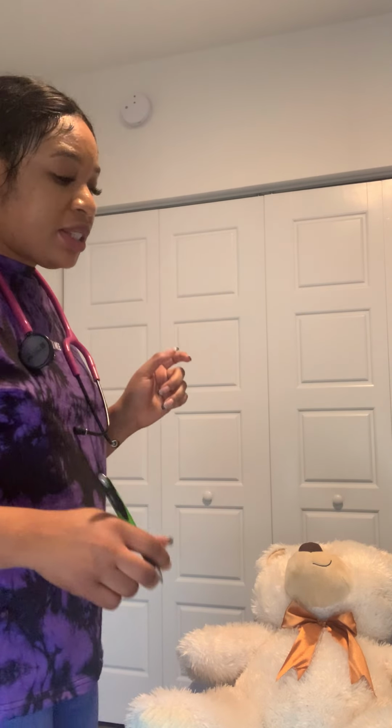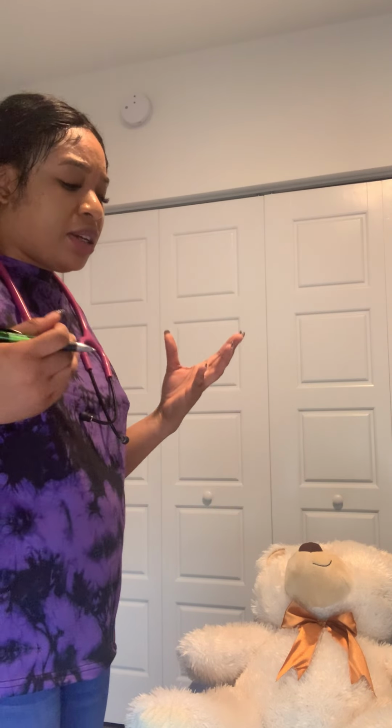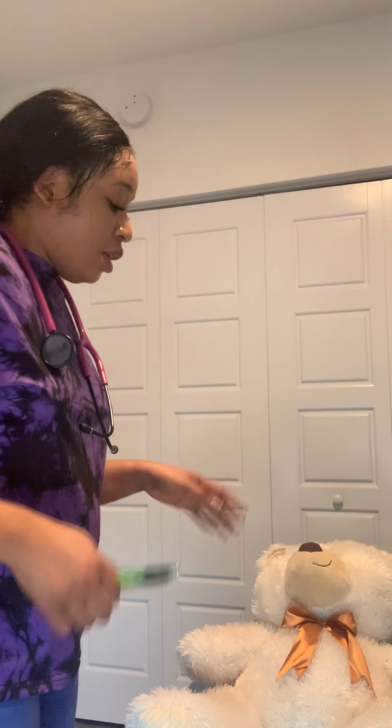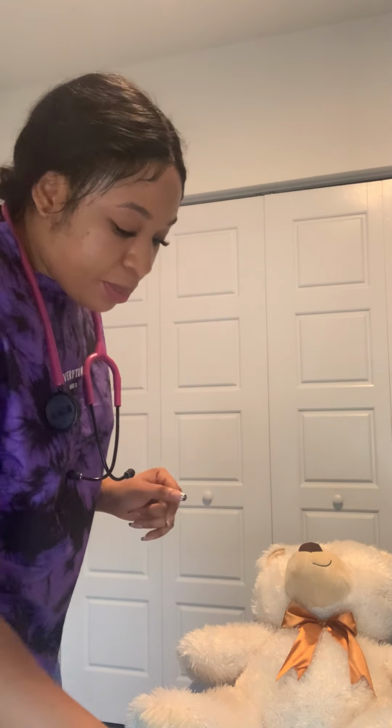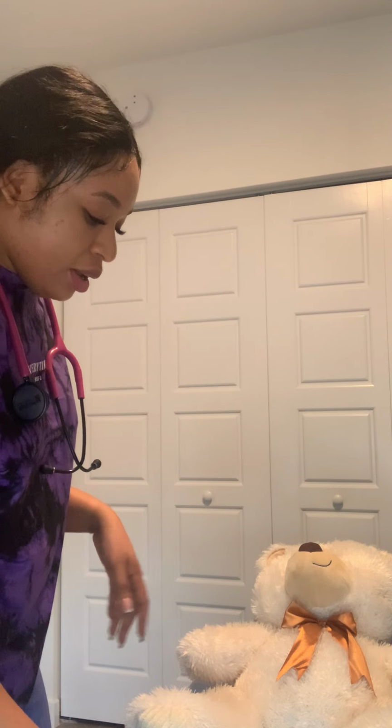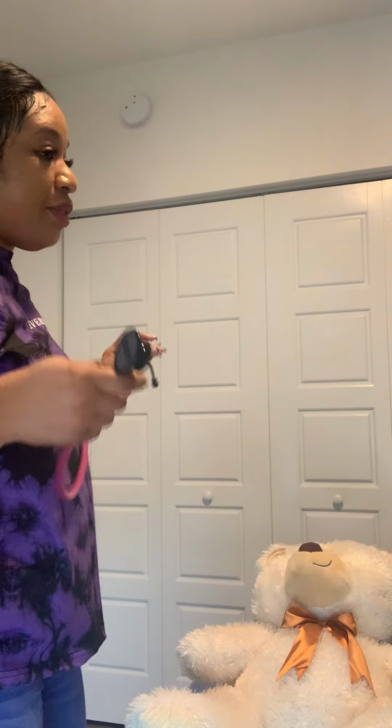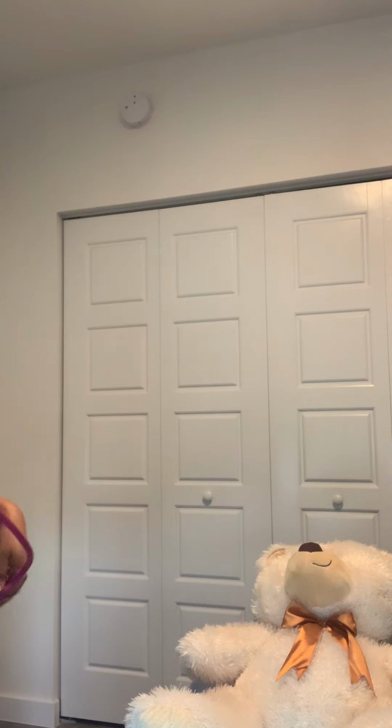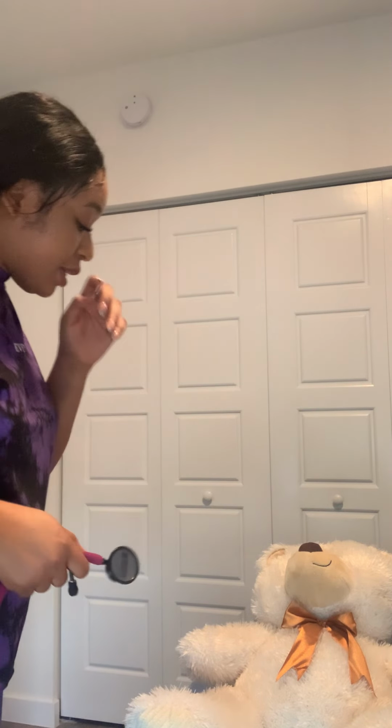Deep tendon reflexes are a neurological exam that's used to evaluate the nervous system. It is also a means to find out the homeostasis between the cerebral cortex and the spinal cord, and it also gives information about the upper and lower motor neurons. So in the aspect of the upper arm, I don't have a reflex hammer, so I'm going to be using the head of my stethoscope.